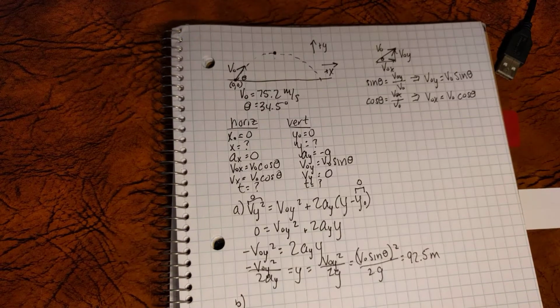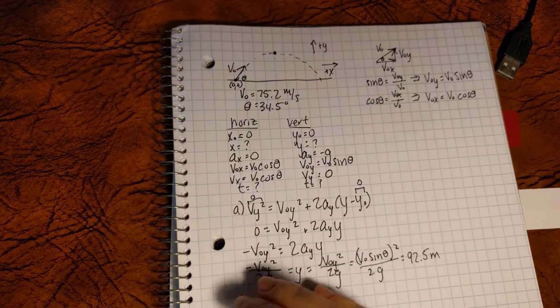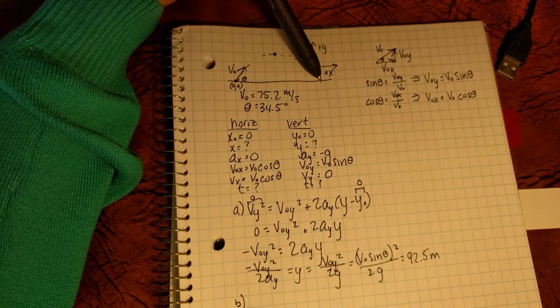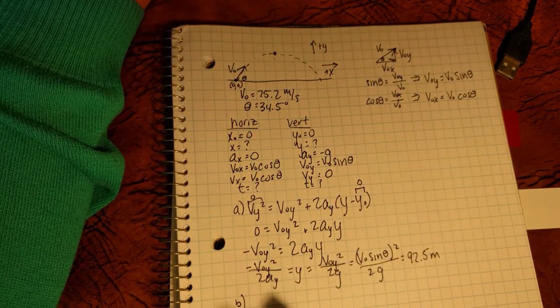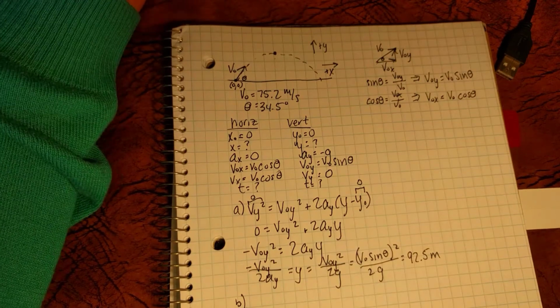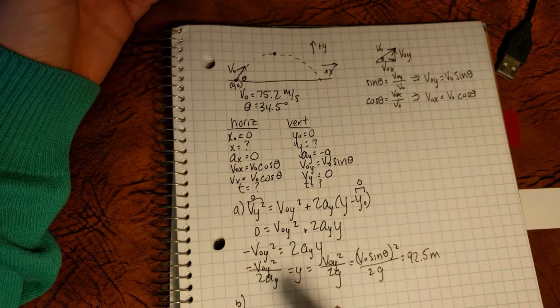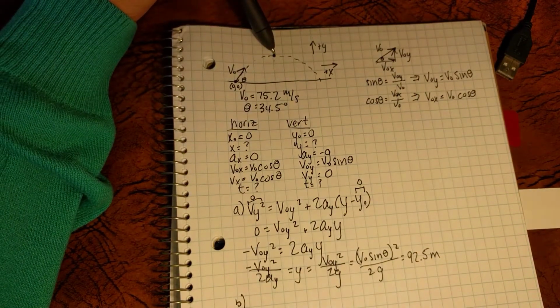B asks for the total time in the air. So there's two ways we could solve this. We could solve for time considering this to be our initial position, this to be our final position. That's all fine and dandy. I am going to use a trick, not a trick, I'm lazy. I already have my horizontal and vertical stuff listed for calling this to be my final position.